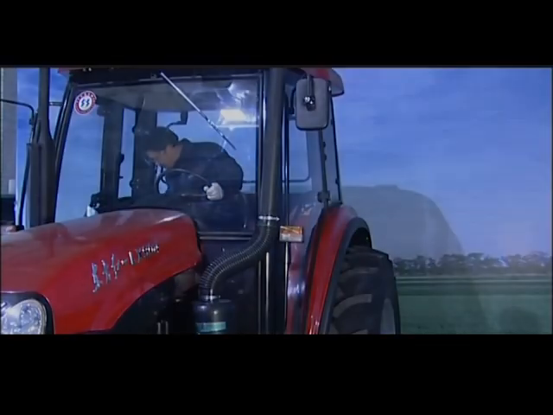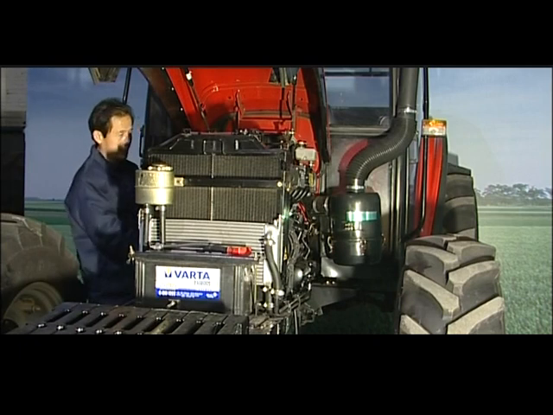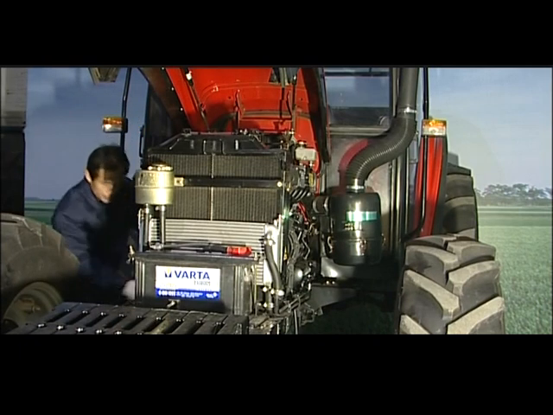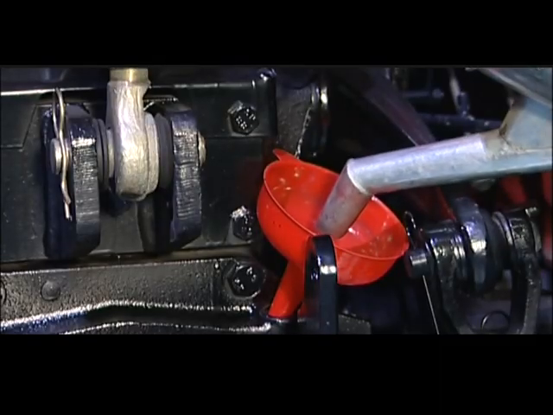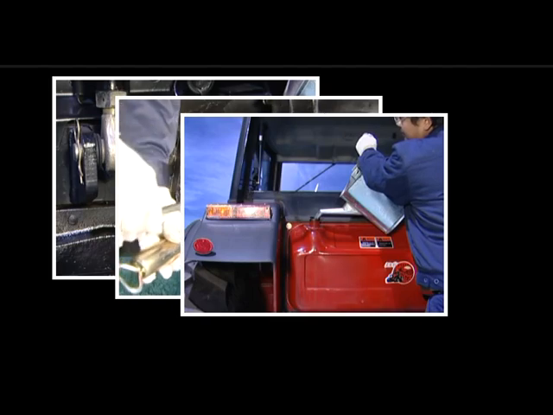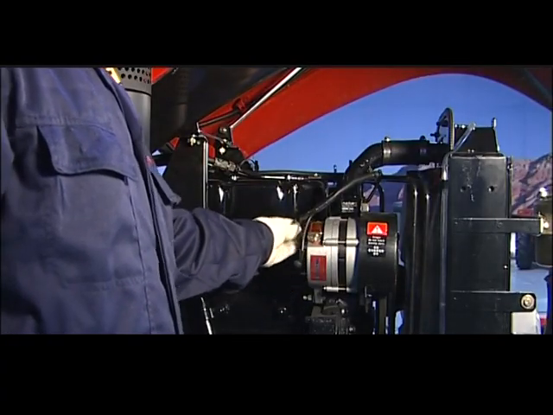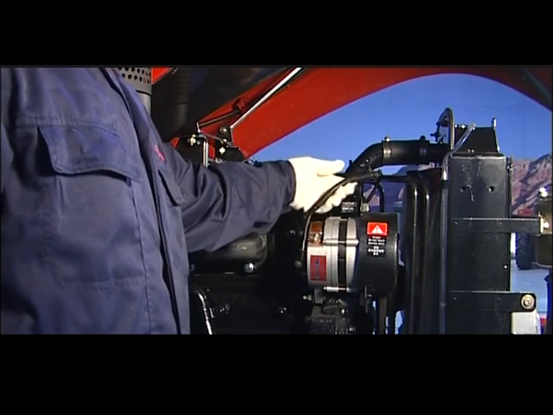Preparation before running in. Carry out 50 hours technical service for tractor before the running in. First, check the completeness of all parts at all positions. If there is shortage or damage, refill sufficient lube oil, grease, fuel, and coolant as per the specifications. Check if the electrical wiring connection is correct and reliable.